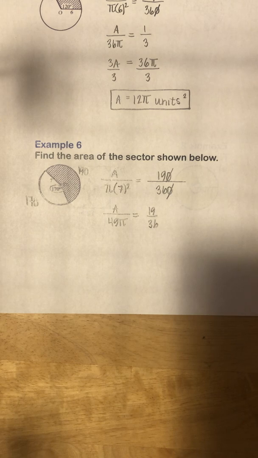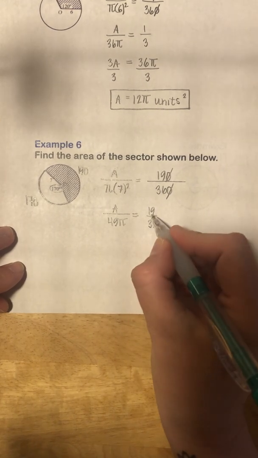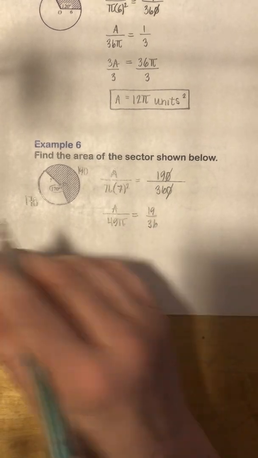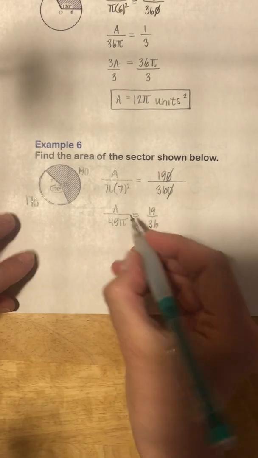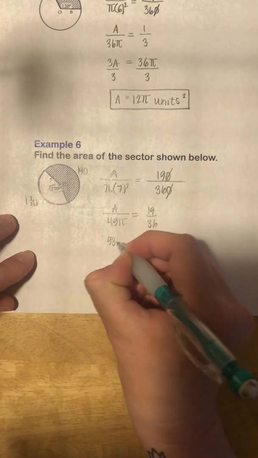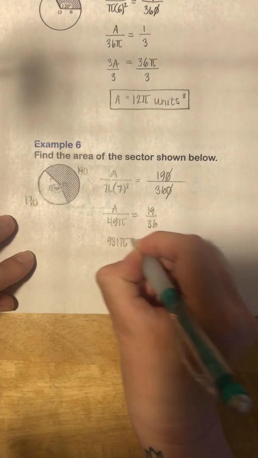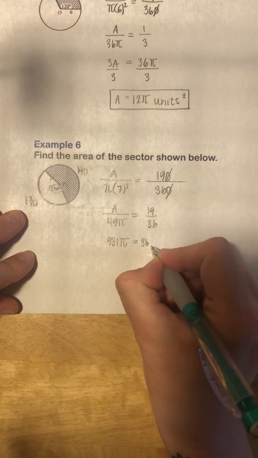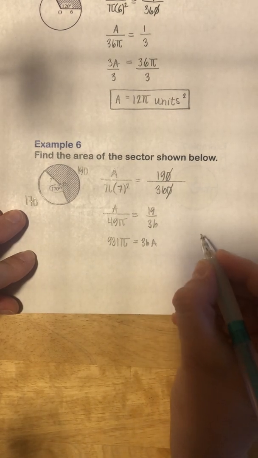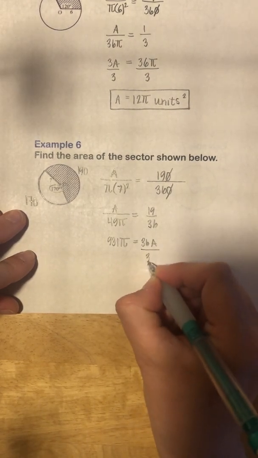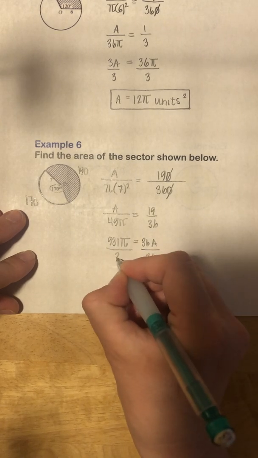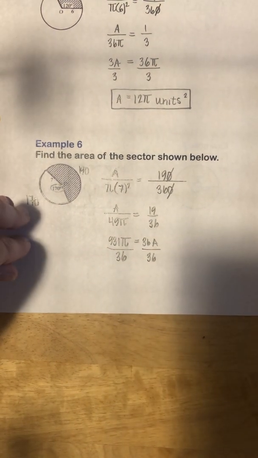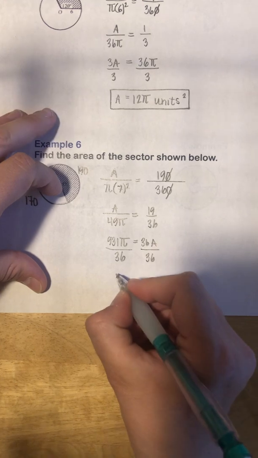If I multiply across, I've got 19 times 49, which is 931. Don't forget the pi, equals 36 times A, which is 36A. And now we want to get A by itself, so I'm going to divide each side by 36.